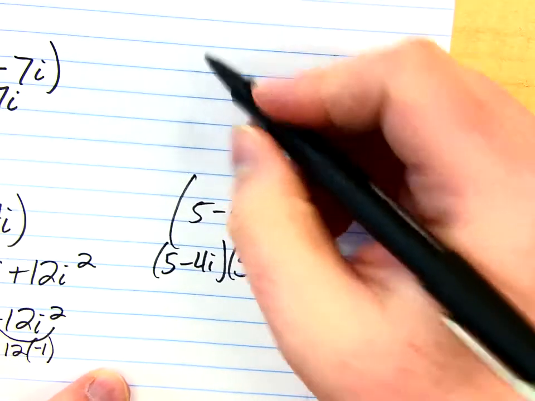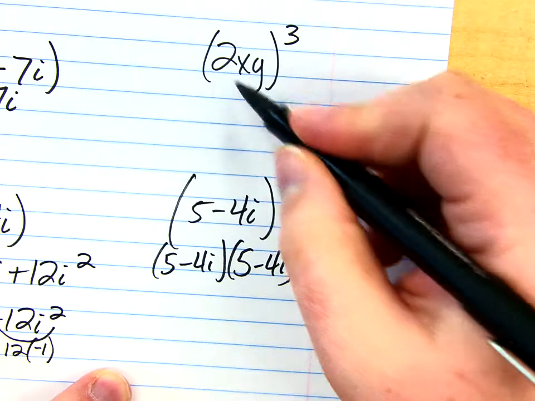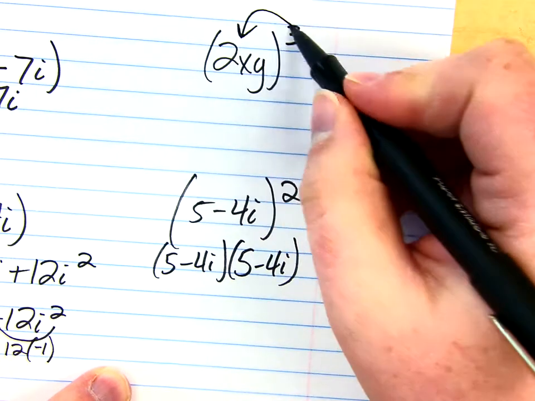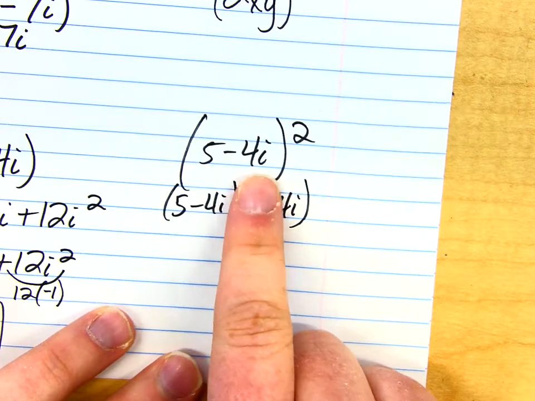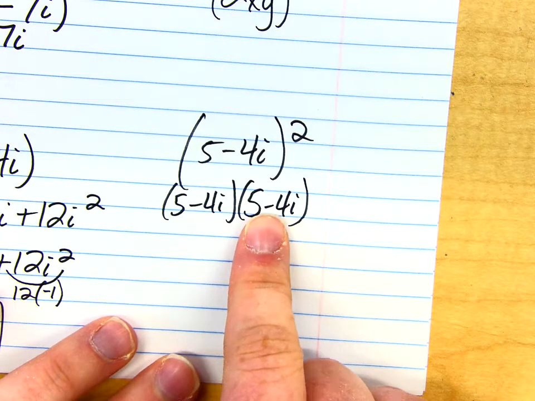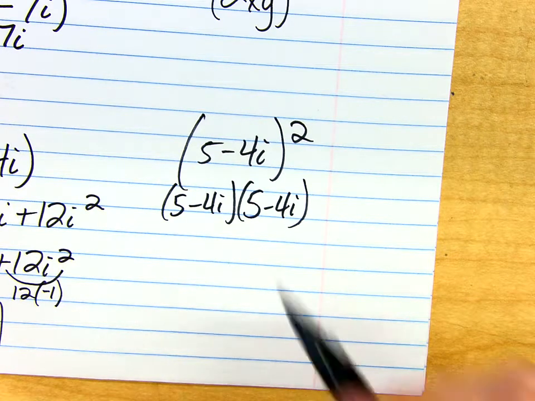Like, for example, if I had 2xy and I want to raise that to the third. That's all multiplication, so everything in there will get pushed to the third. This is not that way. This is a binomial. You have to FOIL this together. If you don't, you're going to be missing that middle term. So you'll have some right pieces, but it's not the whole answer because you didn't do the entire number times the entire number.